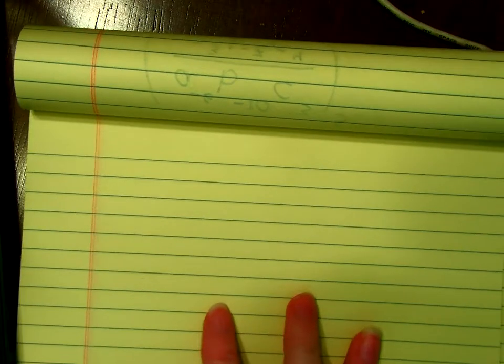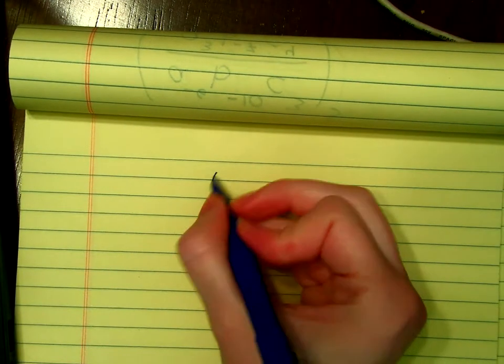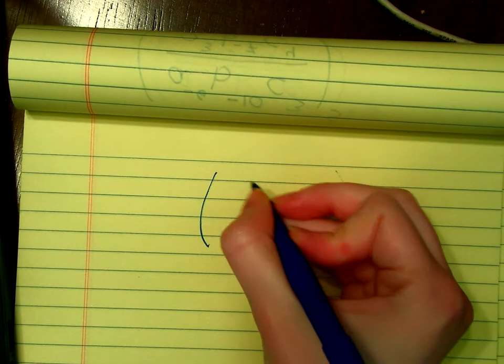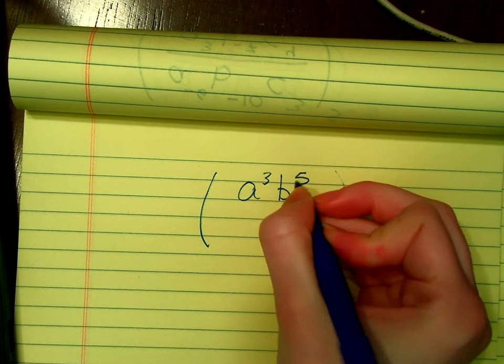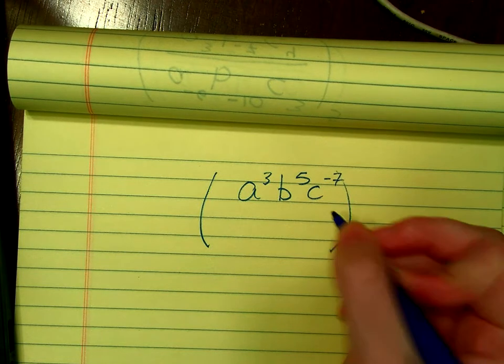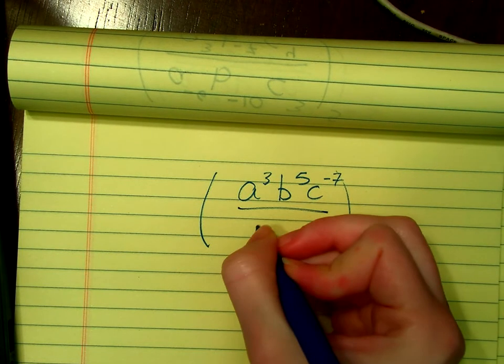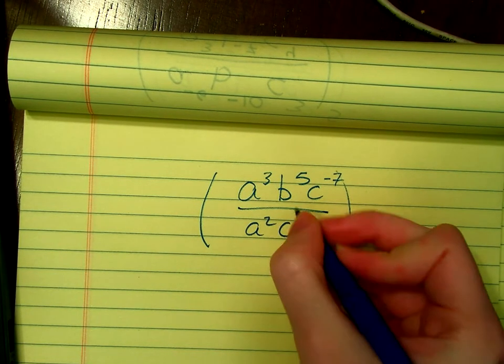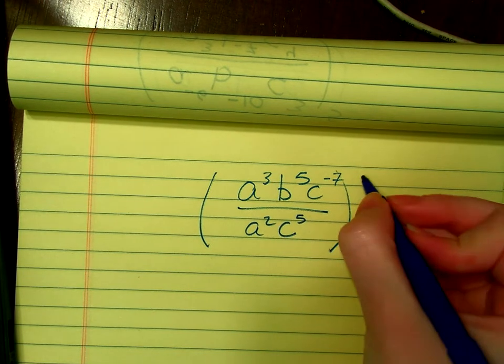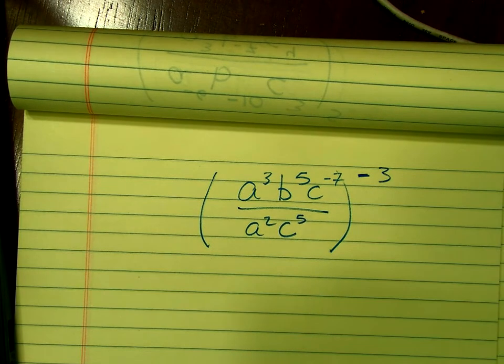Alright, I know that you mentioned that these were the ones you wanted help with. We're going to continue doing the wild and crazy examples. One more. If you want more, just let me know. So let's say I have a to the 3rd, b to the 5th, c to the negative 7, over a to the 2nd, c to the 5th, all to the negative 3 power.